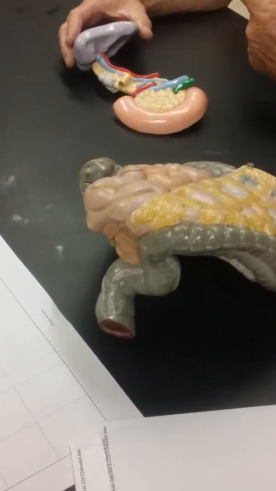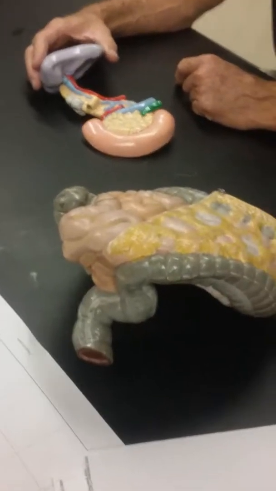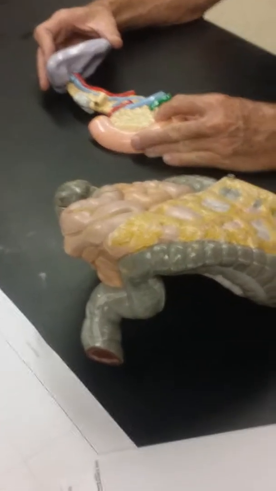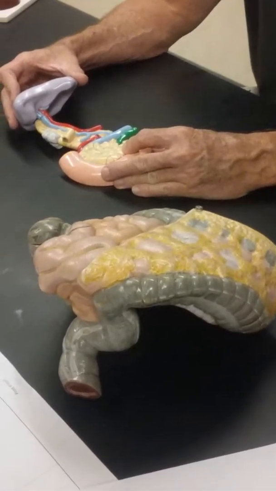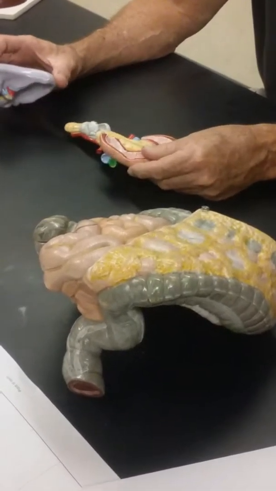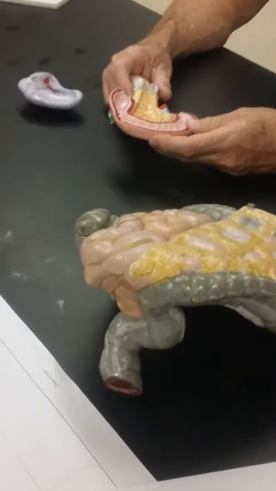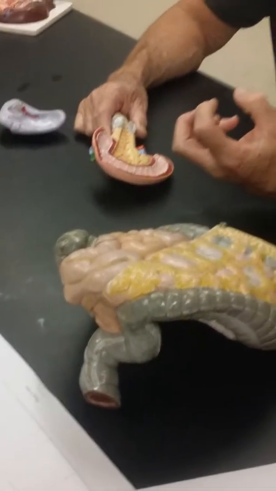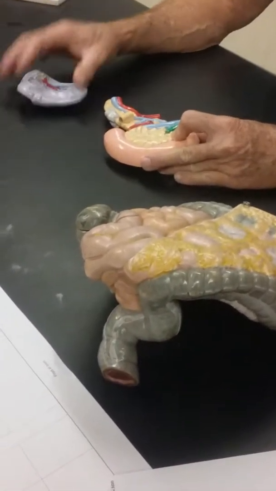What's this green thing here? Anybody? Bile duct. Which one? Common bile duct. And where is it going to be dumping if it's the common bile duct? No, where's it dumped? Nothing dumps into the gallbladder. The duodenum. The duodenum, right. The gallbladder just holds bile. It doesn't have anything dump into it.